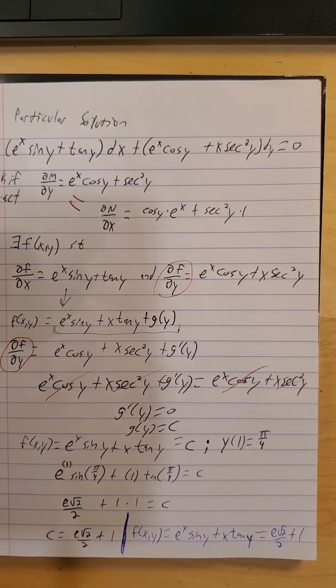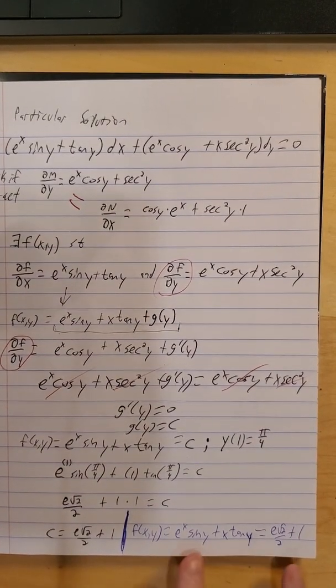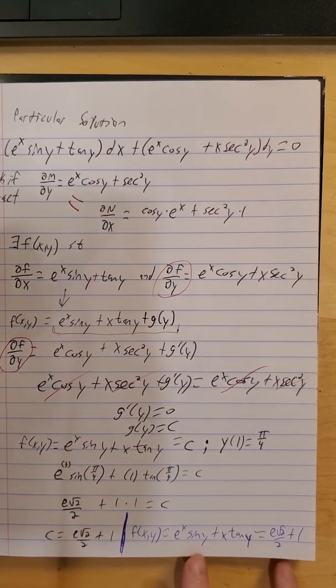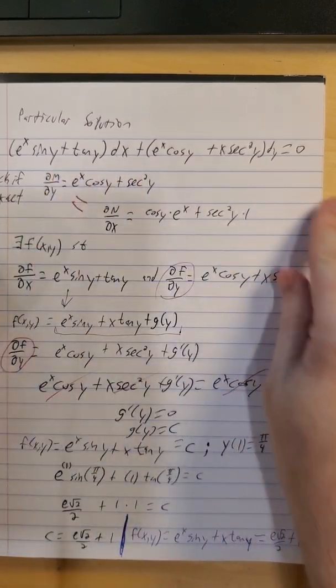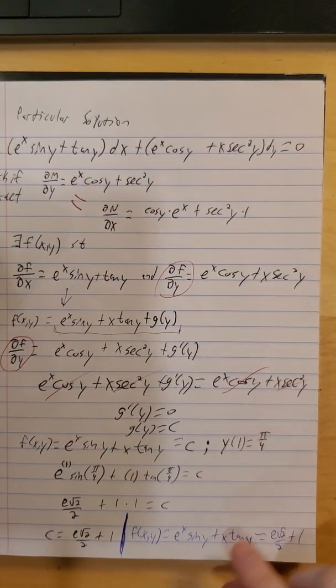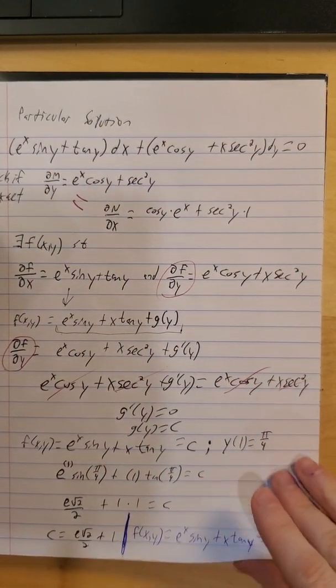So that is as far as we will take that one. That is our sort of original equation that we differentiated both sides to get what they started us with, this differential equation. So that's our particular solution.